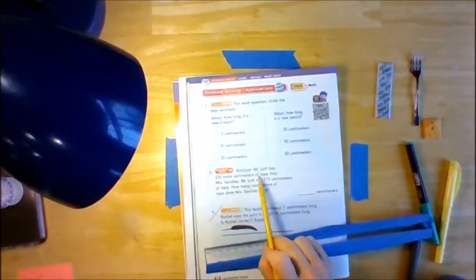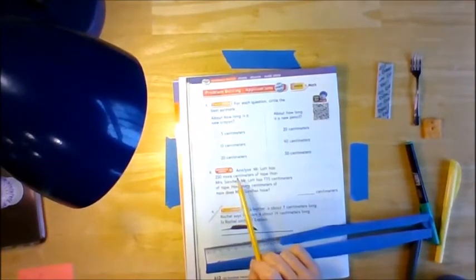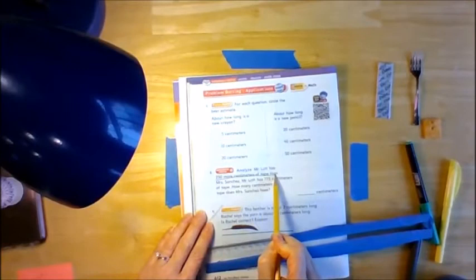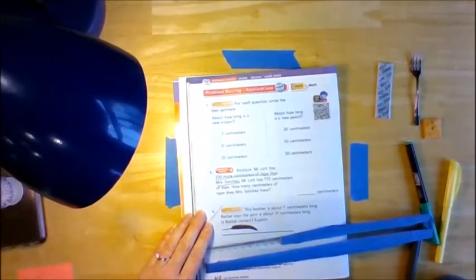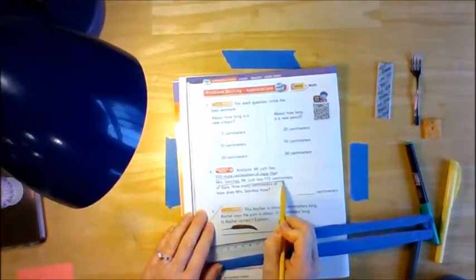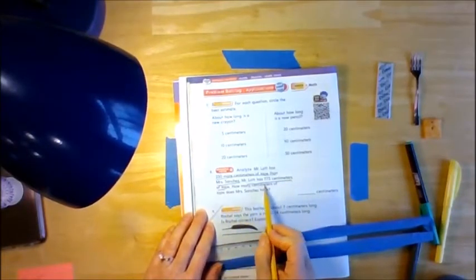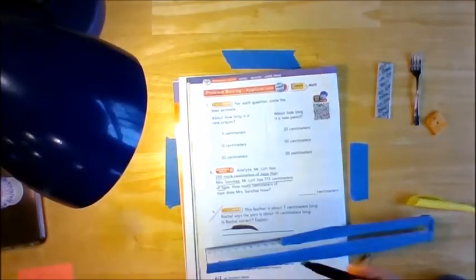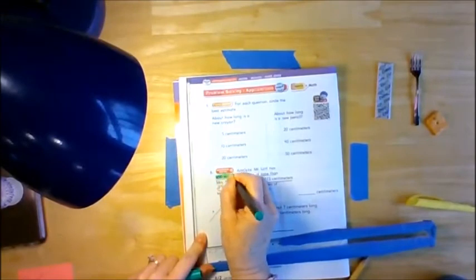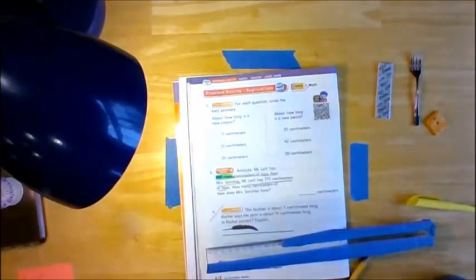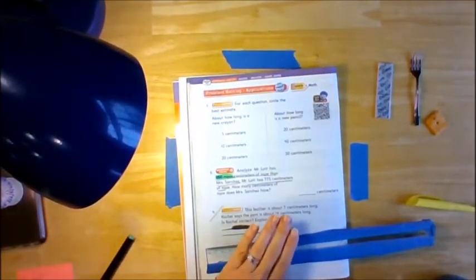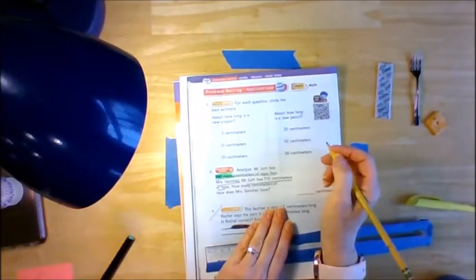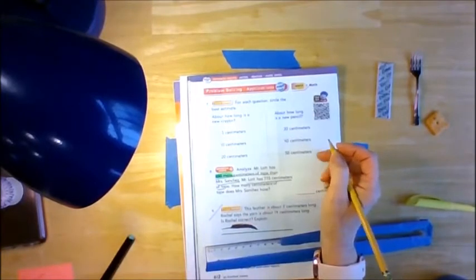Then this one says, Mr. Lott has 250 more centimeters of tape than Mrs. Sanchez. Mr. Lott has 775 centimeters of tape. How many centimeters of tape does Mrs. Sanchez have? So what you're looking at is this: Mr. Lott has 250 more than Mrs. Sanchez, so Mr. Lott has 775 centimeters of tape, and he has 250 more than Mrs. Sanchez.